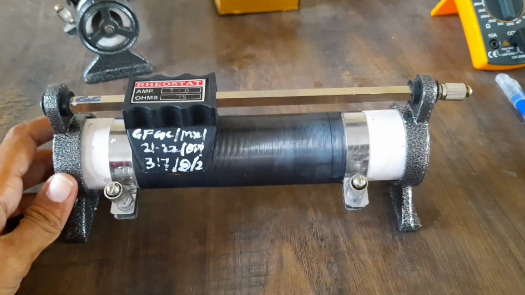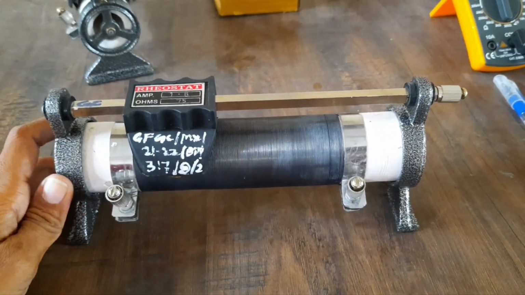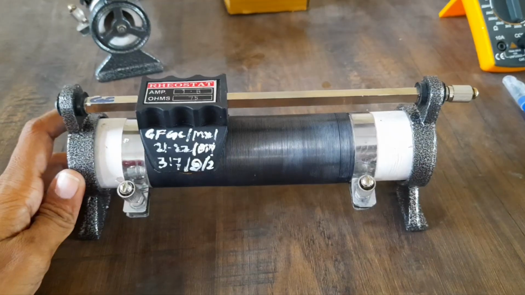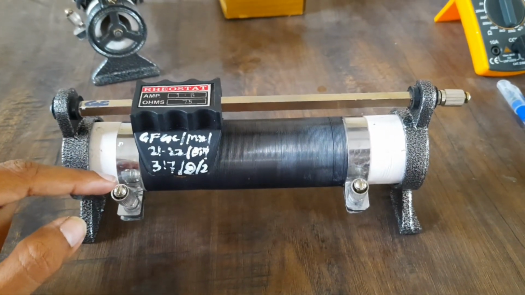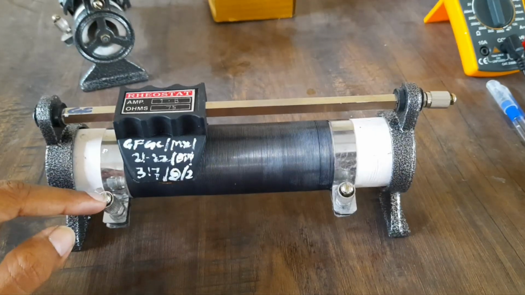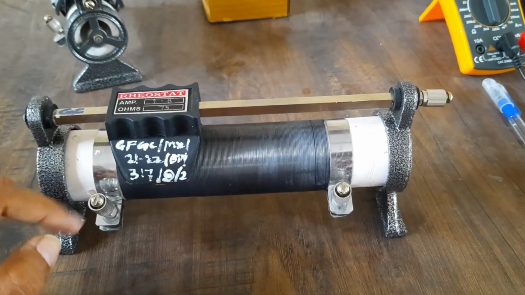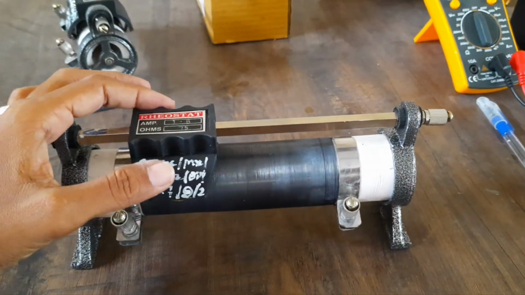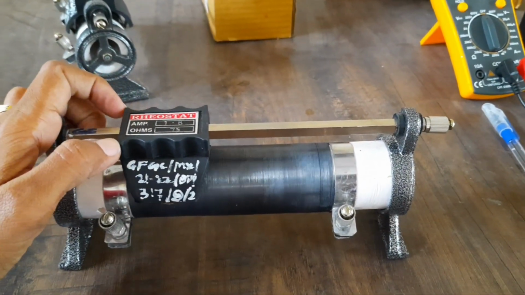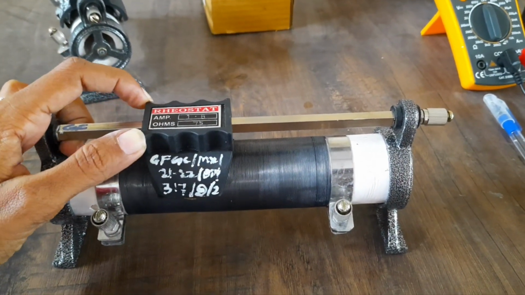A rheostat is a variable resistor which is used to control current. So a rheostat consists of 3 terminals, but only 2 terminals are used to make the connection. Here are terminals 1, 2 and 3. And it consists of a wiper, or the sliding contact.